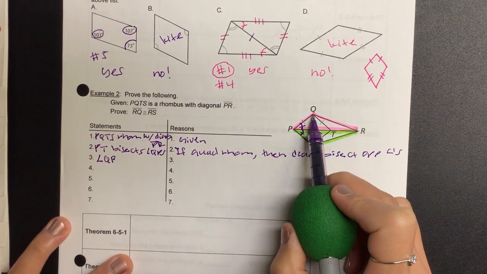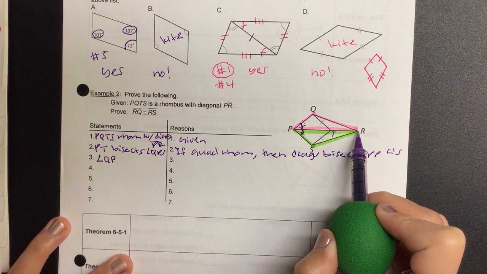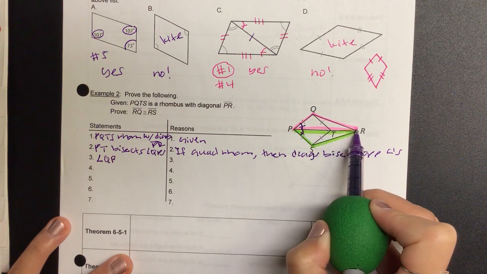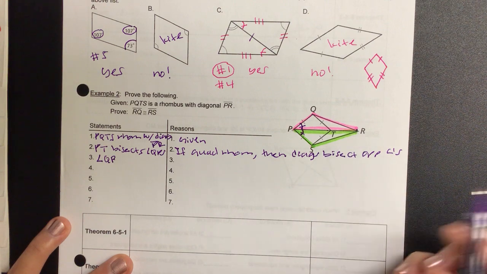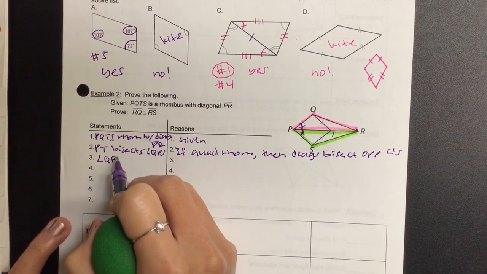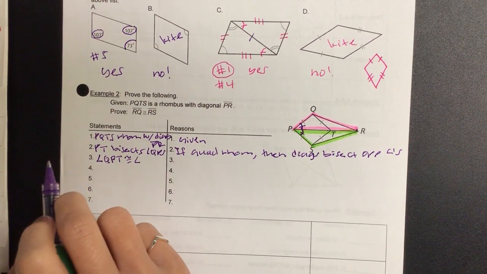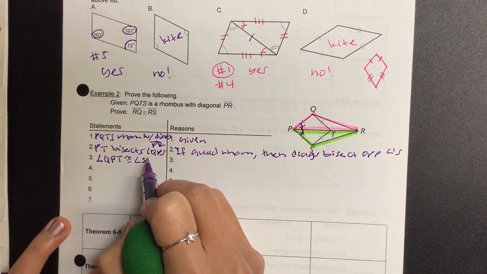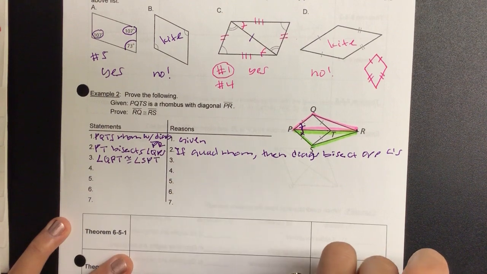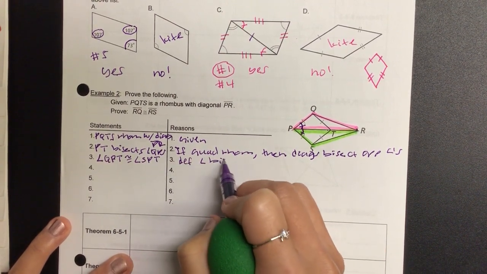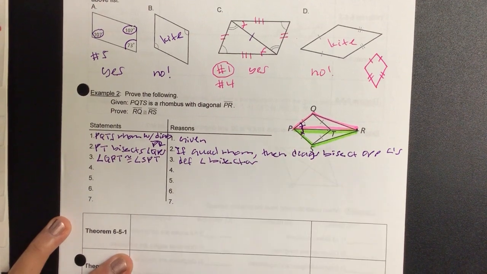Could I also say angle QPR if I wanted? QPT is the same thing as QPR, is that right? What do you guys want, T or R? Okay, I'll stop at T then. QPT is congruent to angle, then I have to go SP what? To T. And if you go to R, that's fine. It means the same thing. That's by definition of angle bisector. This piece is not new.